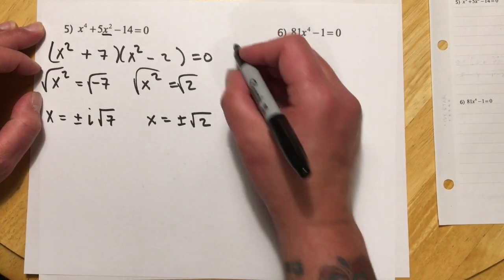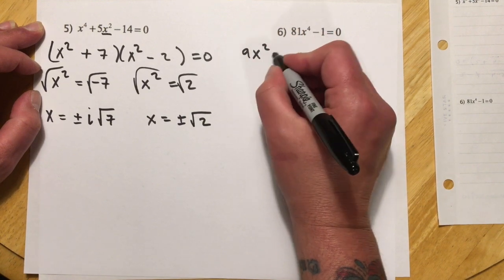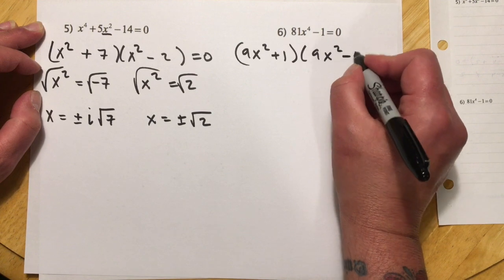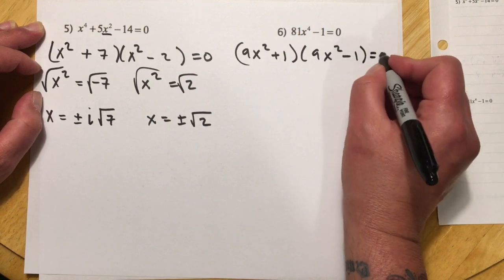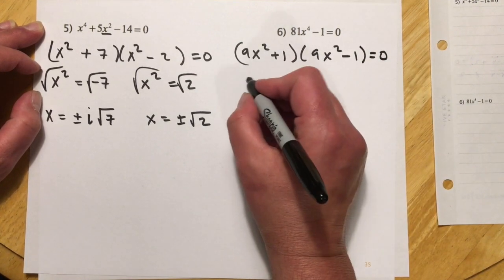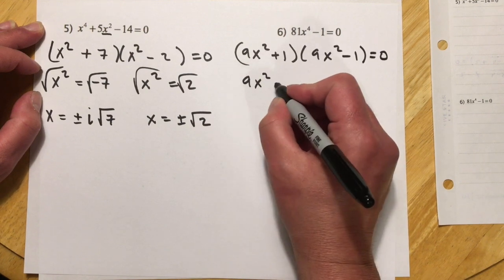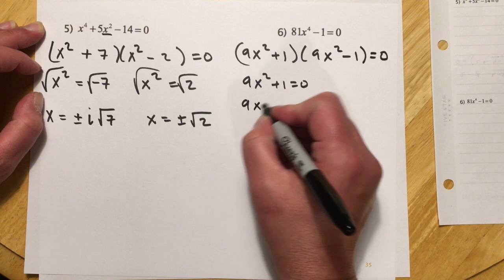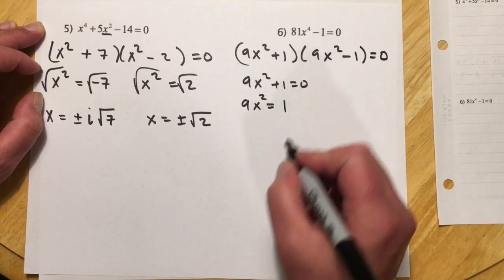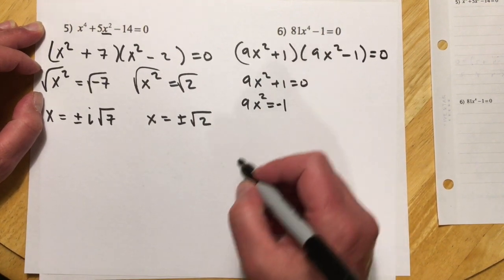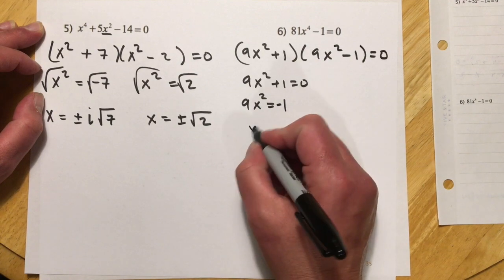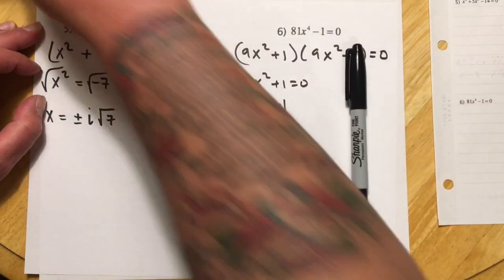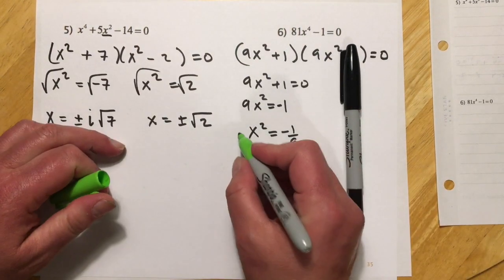Number 6 is the difference of squares, so 9x squared plus 1 and 9x squared minus 1. So here if I set this to 0, I'll have 9x squared plus 1 equals 0, bring the 1 over, 9x squared equals negative 1, and then divide by 9, so x squared equals negative 1/9, and then I can root both sides.